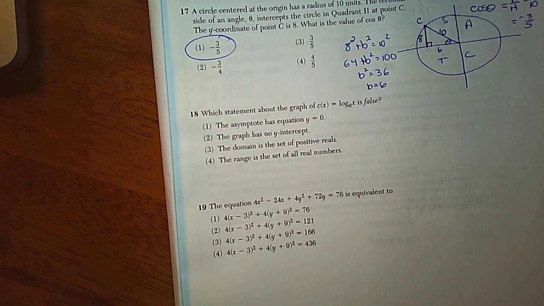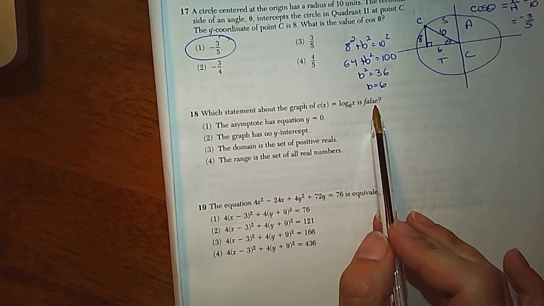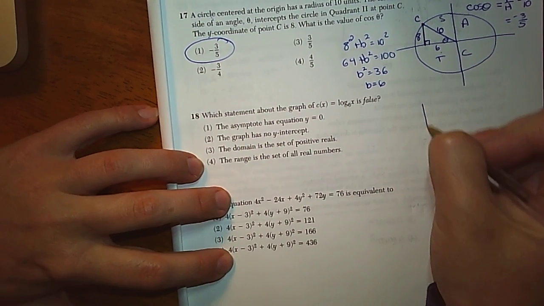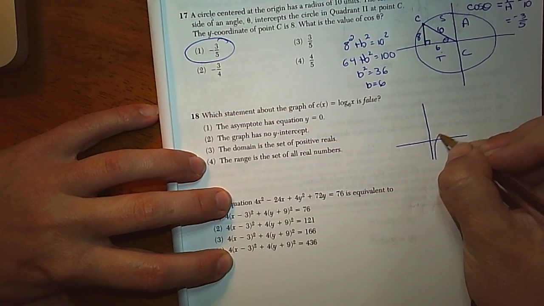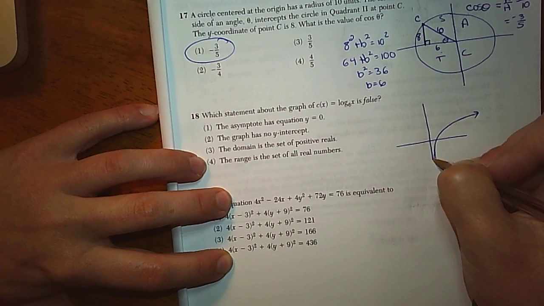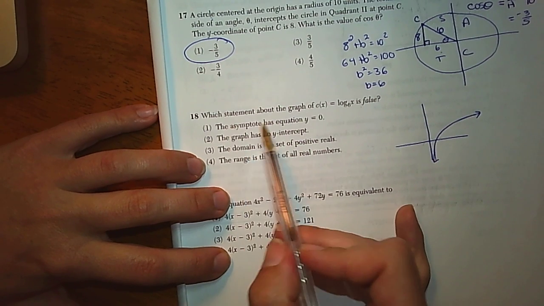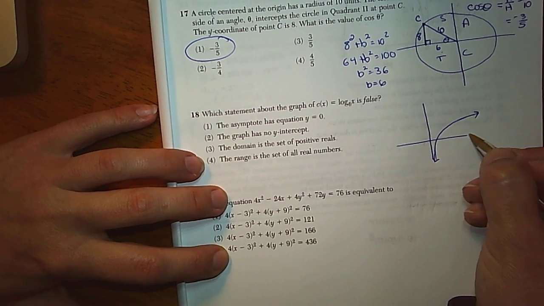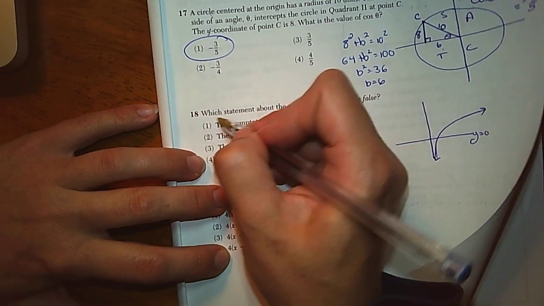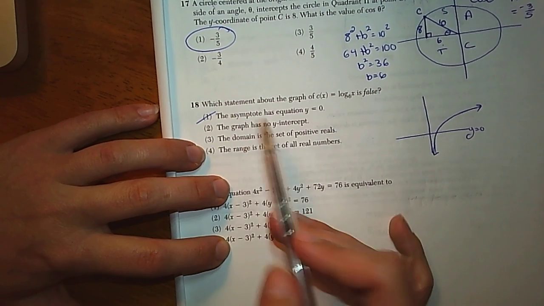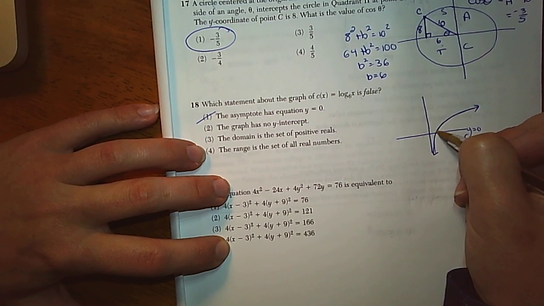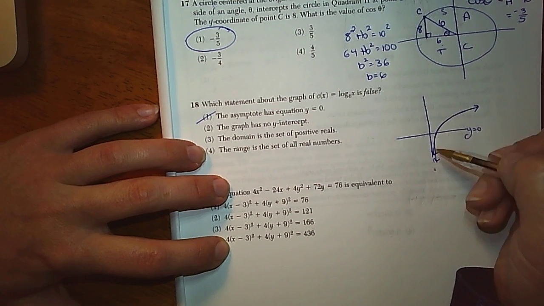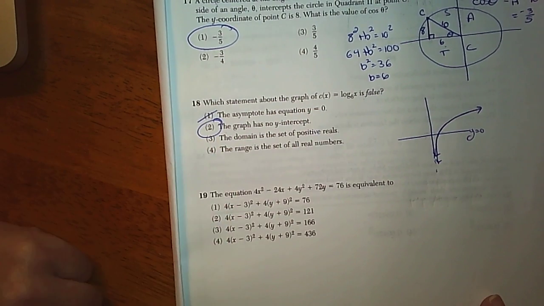Okay, which statement about the graph of this function is false? Okay, it's a log graph, guys, right? And we talked about log graphs always come up and kind of peter out like that. That's what a log graph looks like. So the asymptote has an equation y equals 0. Okay, y equals 0 is the x-axis. Is that the asymptote? Nope, so that gets crossed off. The graph has no y-intercept. Well, check this out. This is going to go down forever. This has an asymptote here, so it's never going to hit the y-axis. So that's the correct choice.